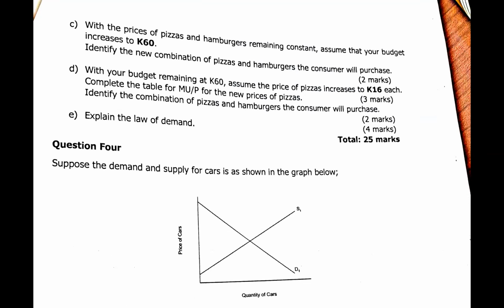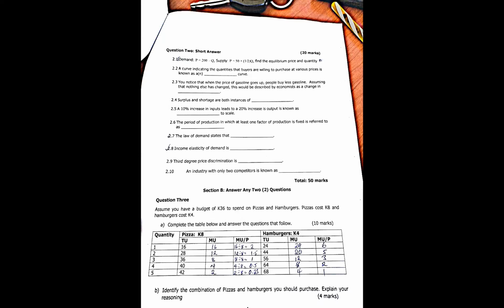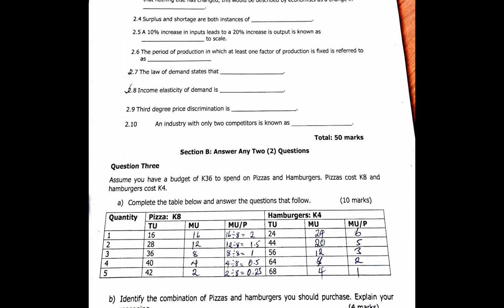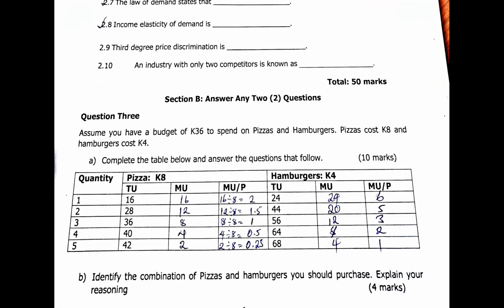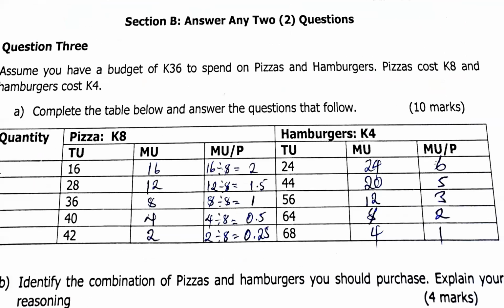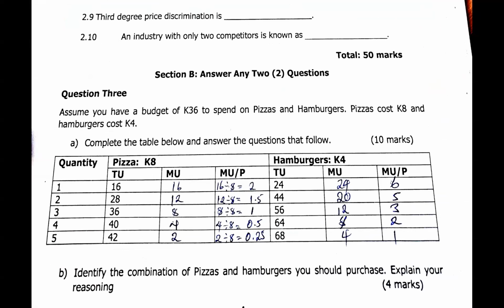The same way we had calculated, now only the budget has increased. It is the same combinations where utility is maximized.